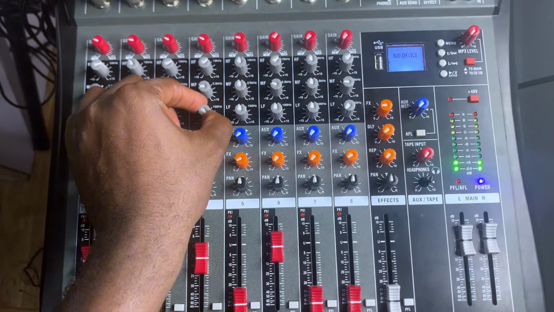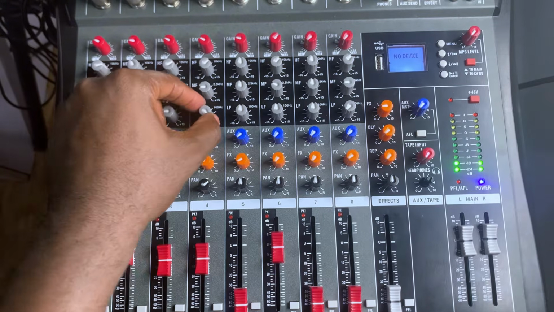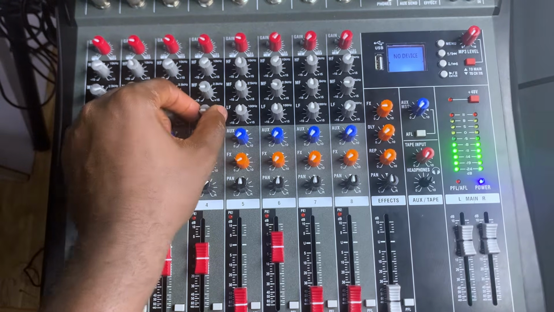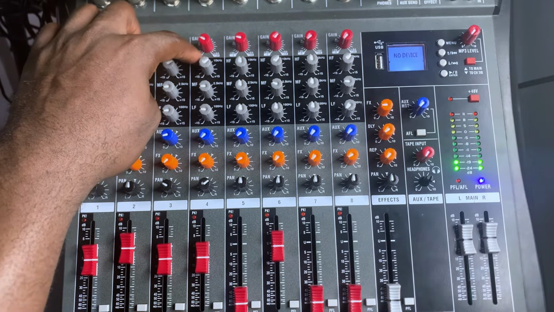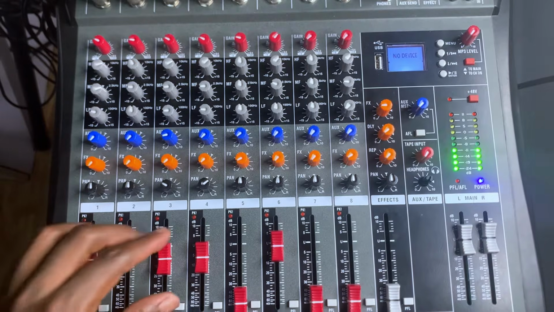Can you see that? Can you hear that? When I increase the low, can you hear that? So that's one of the reasons why I just love to cut the low a bit, so that the music is clean and not muddy. Unfortunately, this meter does not have a low cut button here. So the first thing is you need to understand the kind of mixer you're working with.